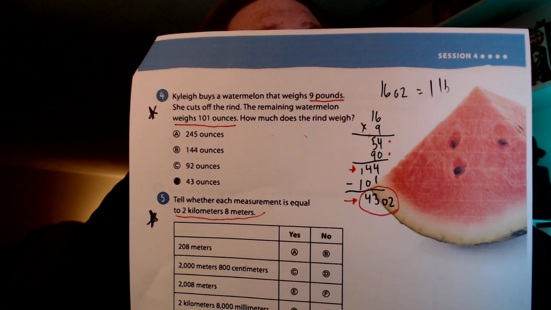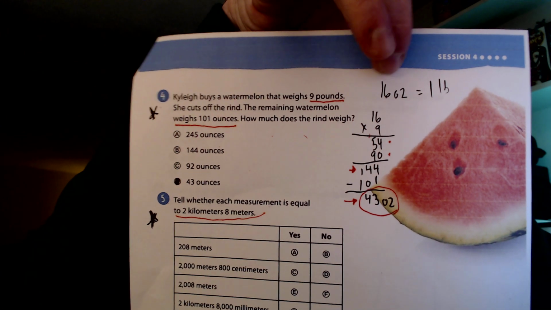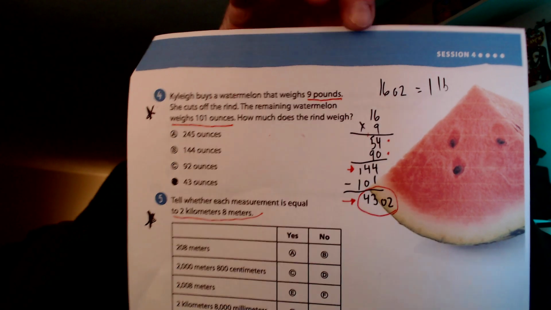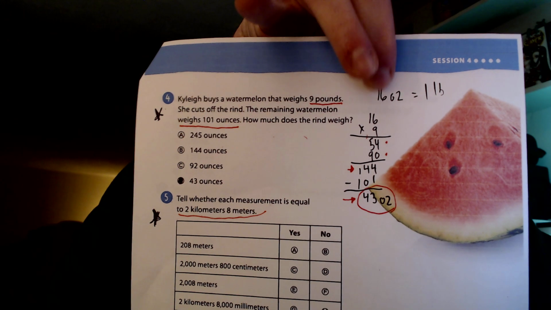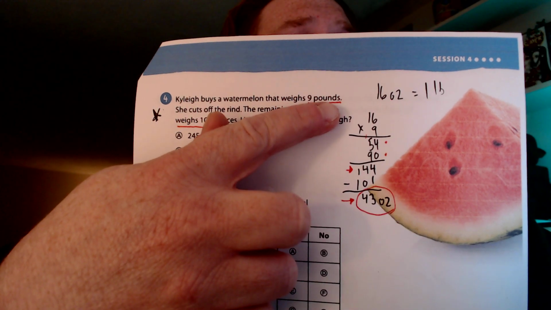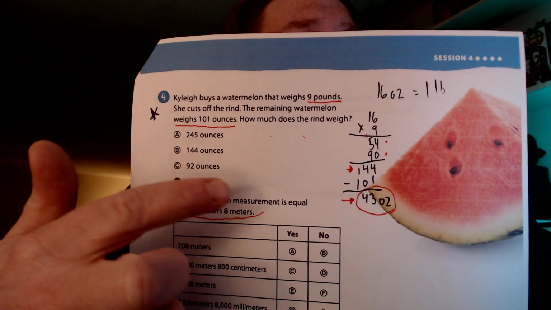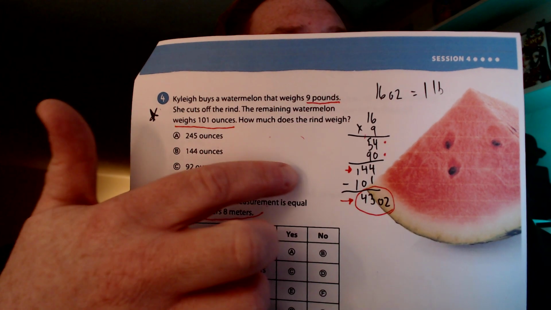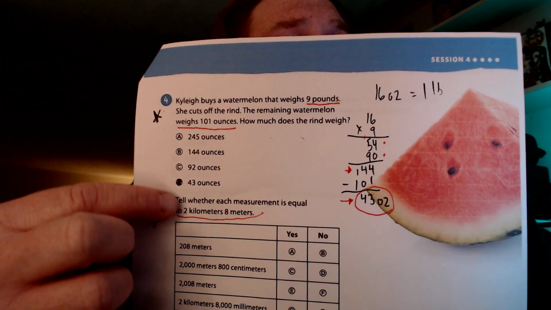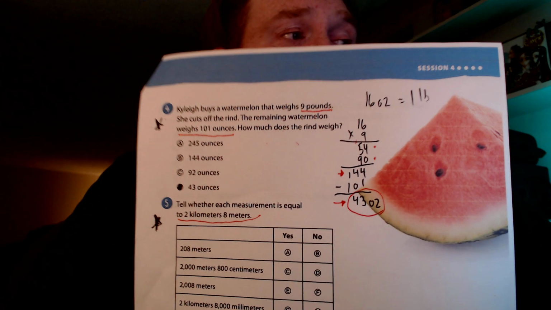Well, we have to convert 9 pounds to ounces. And if you see the conversion right here, 1 pound is equal to 16 ounces. So that's right. We need to multiply 16 ounces by 9 pounds, which gives us 6 times 9 equals 54. And then 9 times 10 equals 90. If you add those together, we get 104. I'm so sorry, 144.